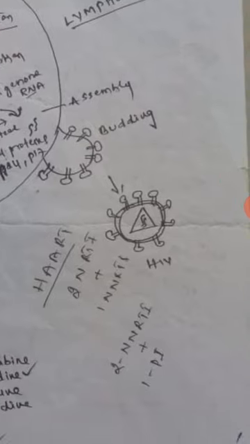Once it is released from the infected cell by budding, it is not yet able to infect other healthy T lymphocytes.